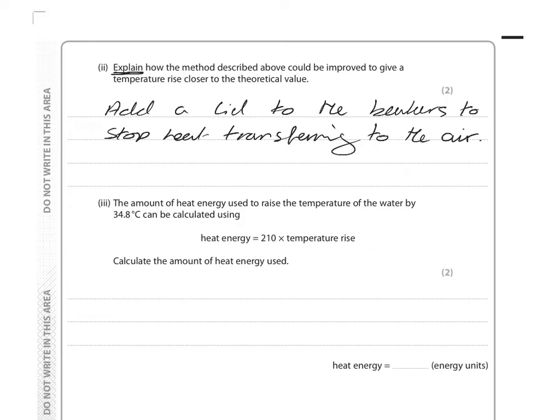Now there are another number of things that you could have said. You could have said that you could use a draft shield to stop the heat blowing away from the beaker. You can't really say change the material of the beaker, as the beaker in the question is made from a good conductor of heat anyway. But you could say anything that improves the amount of heat that goes into the water by reducing heat loss, and obviously adding a lid or stopping the heat from escaping are the two main things.